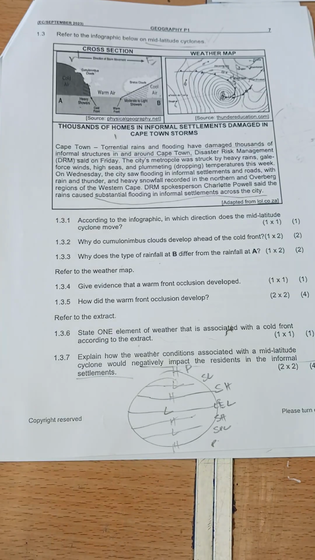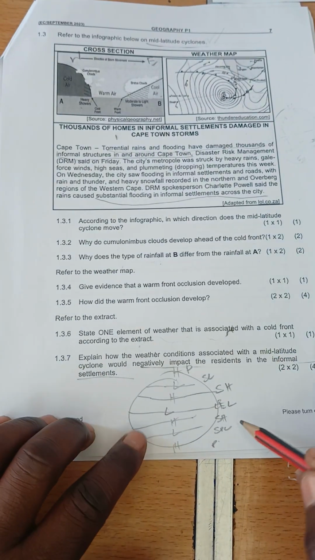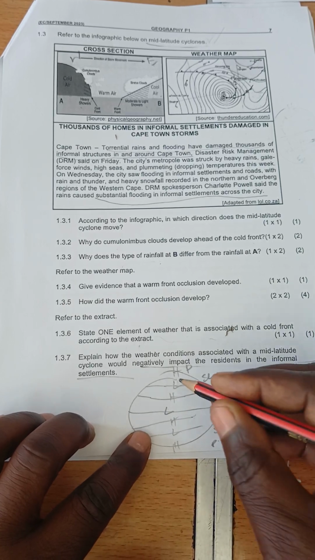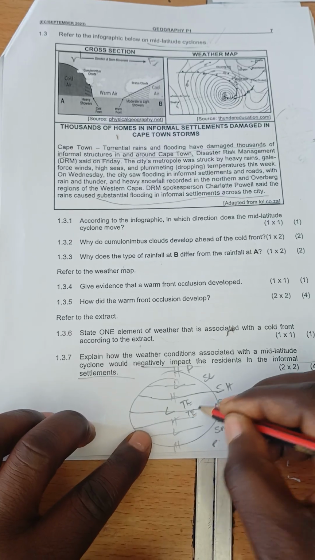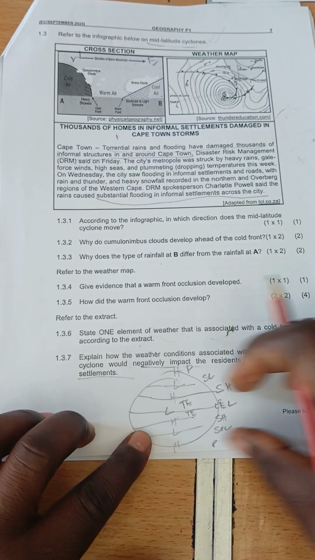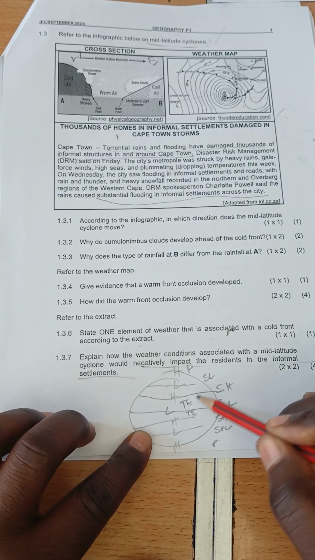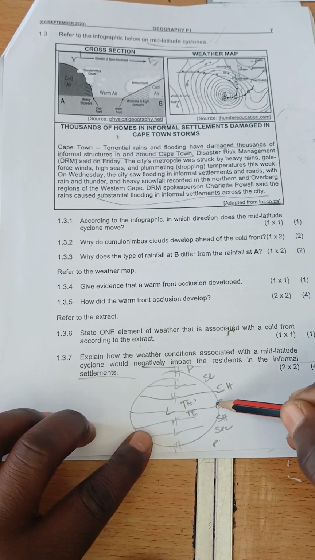Once we know about these pressure belts, it becomes easier, because this is where the mid-latitude cyclone and subtropical anticyclone are derived from. The first thing is that within the tropics, from 0 to 30 degrees north and south, we have the tropical easterlies, the trade winds. Whatever happens within this latitude is driven by the easterlies. From 0 to 30 degrees, we have the tropical easterlies.